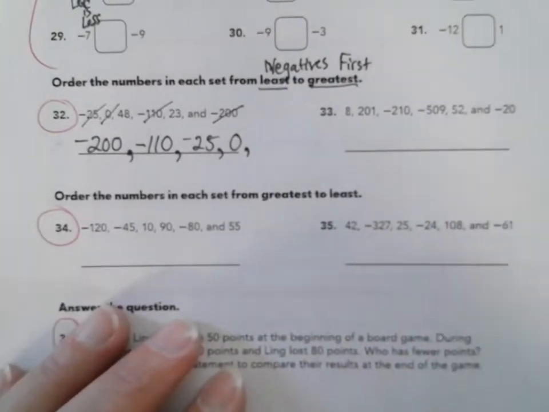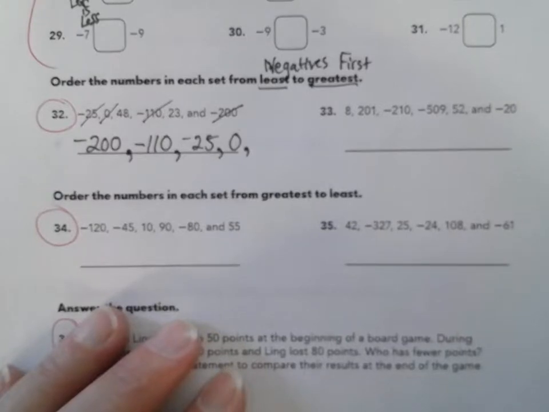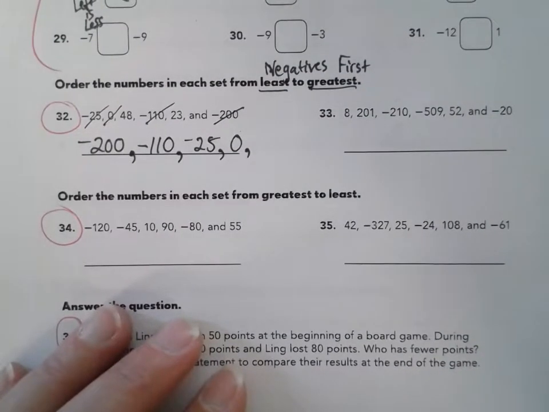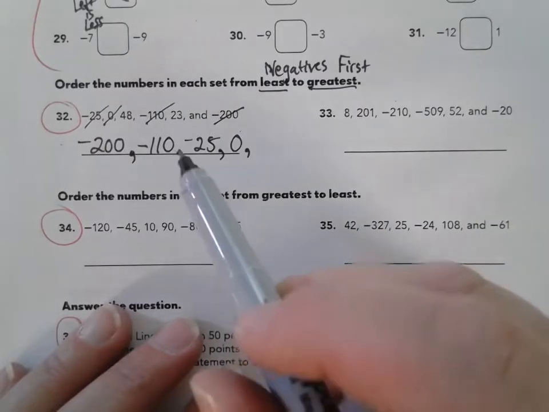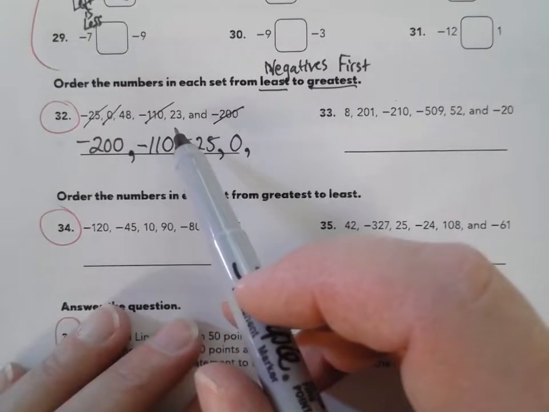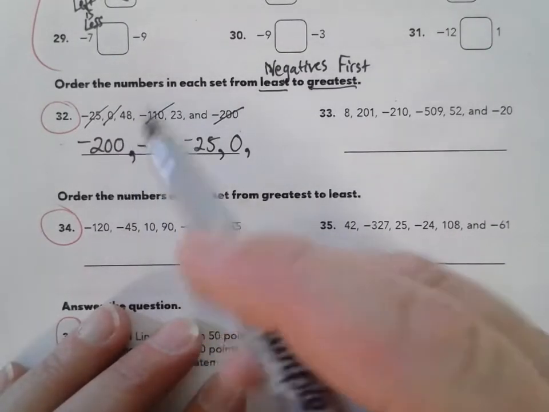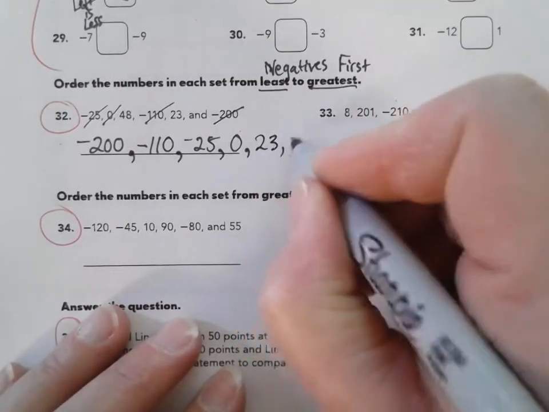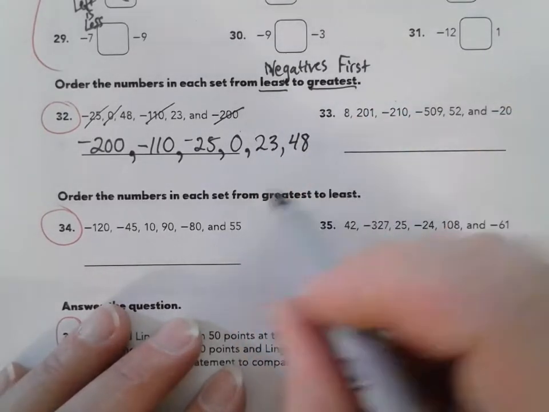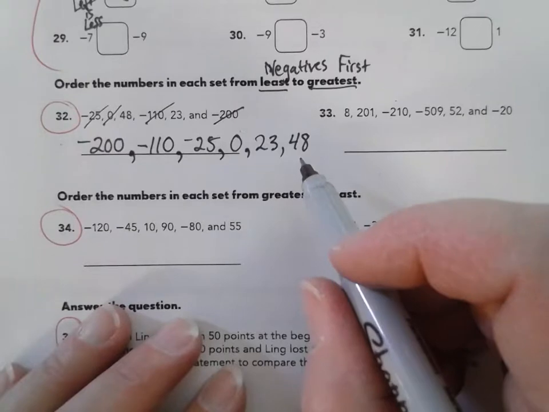Last up, we need to include our positive numbers. But remember, I'm thinking about the opposite situation from my negatives. I'd rather have more, right? So which one would be smaller? $23 or $48? Well, hopefully you know 23 would come before 48 on our number line, moving towards the right, or the positives. This is a final answer.